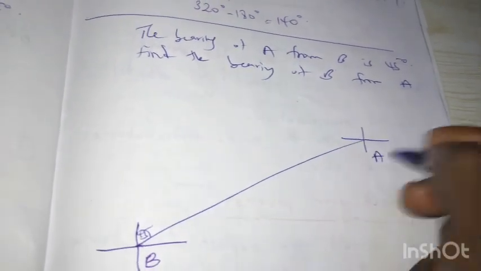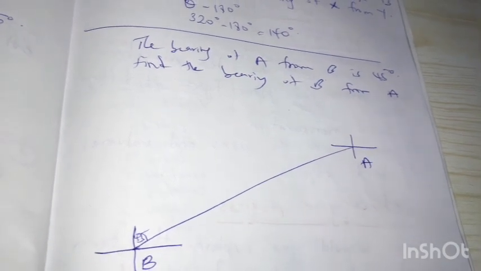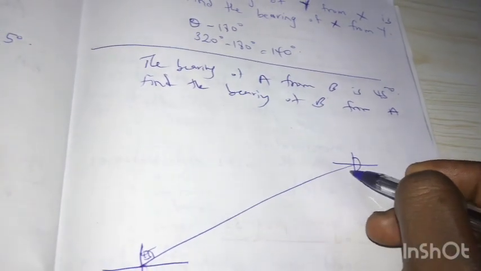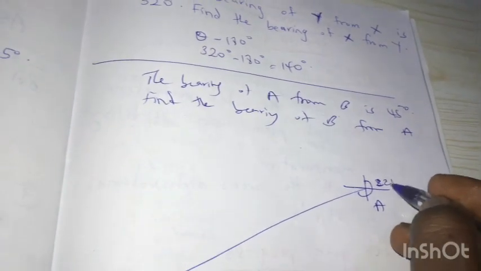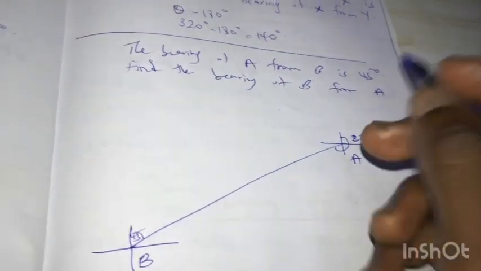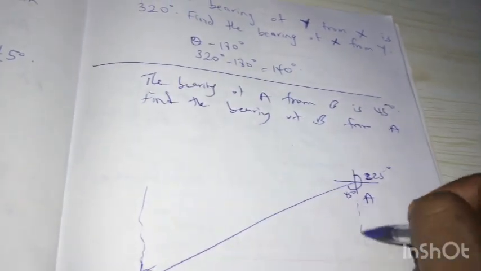So it means that here is A. I hope you are getting me. The bearing of B from A, the angle is formed at this place as well. So from here to here is 225 degrees. This part is also 45 degrees. Also, when you take this one, the Z shape gives the alternate angle. I hope you are getting me.